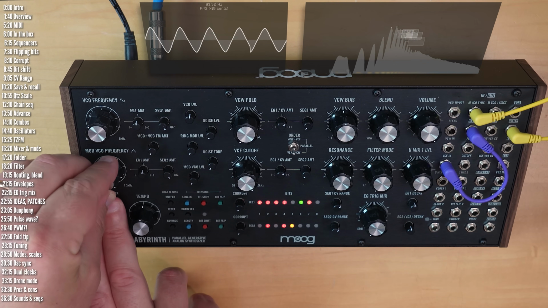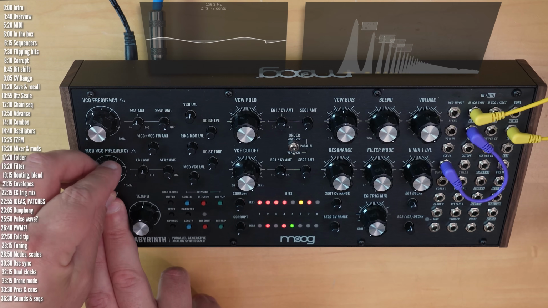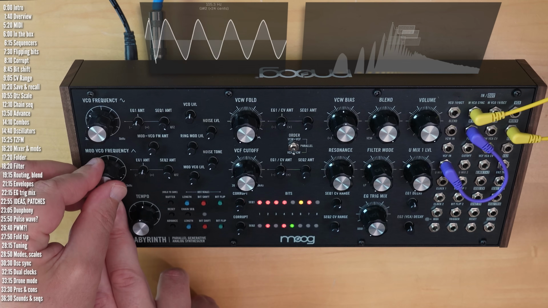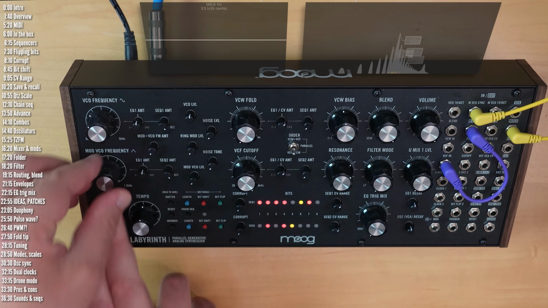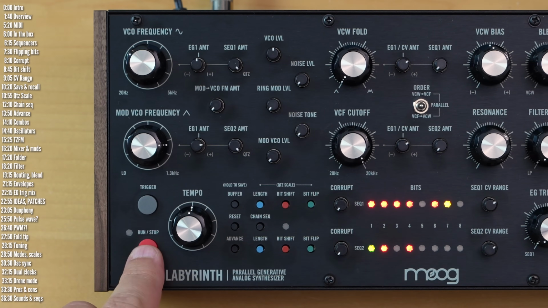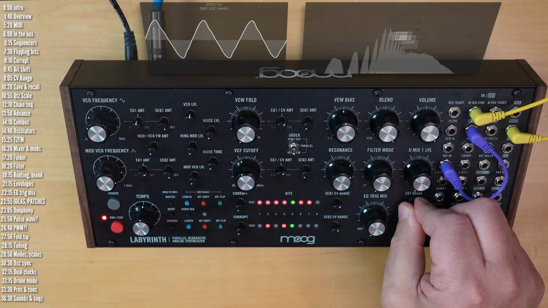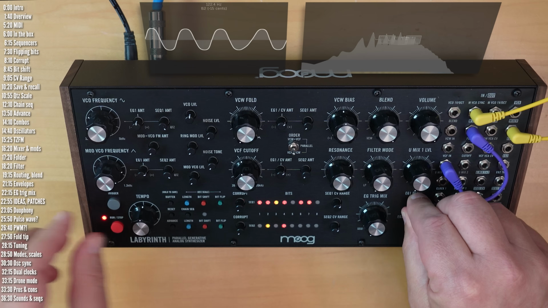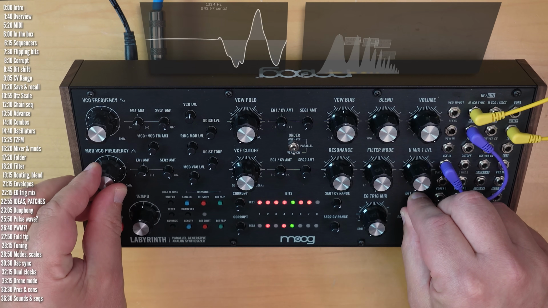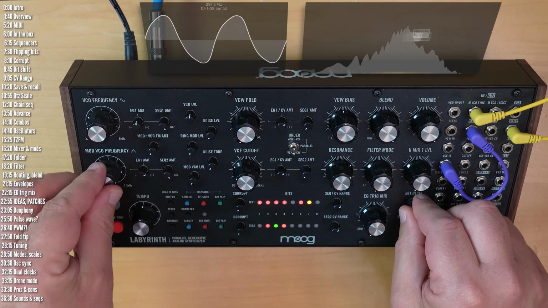and you can hear oscillator sync style sounds. Now we'll want to modulate this, and luckily we have an envelope just for that. Let's take a listen. Maybe filter this a bit. So that's yet another way to extract interesting timbres from Labyrinth.